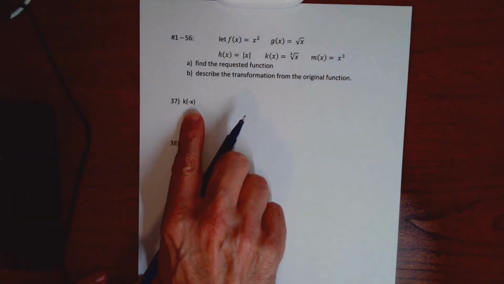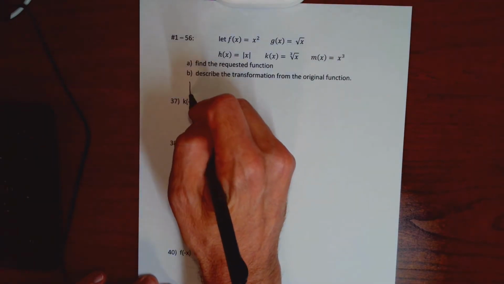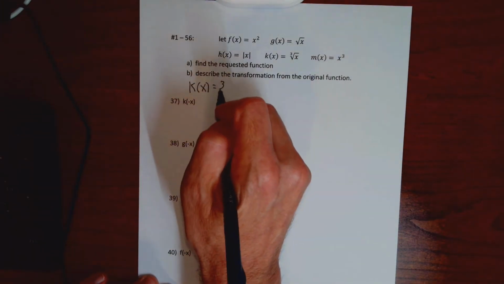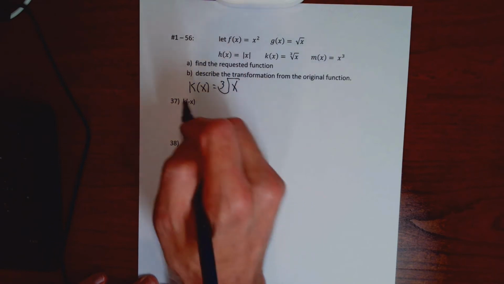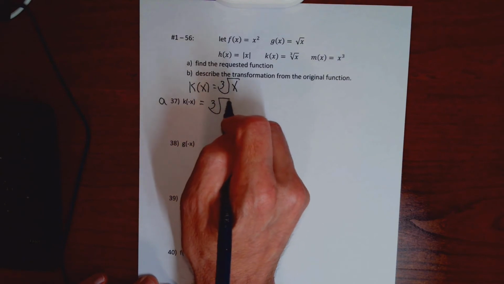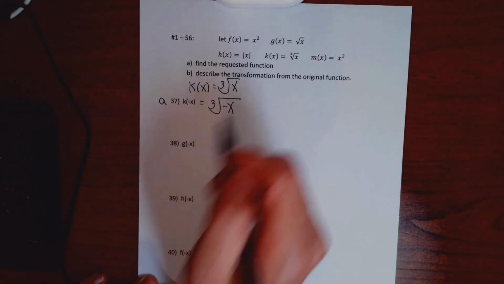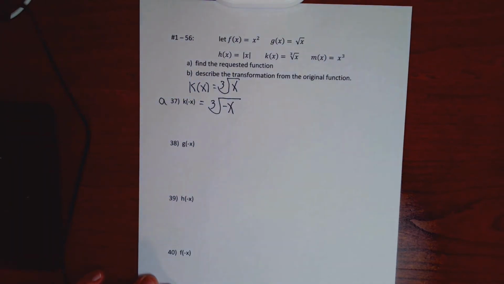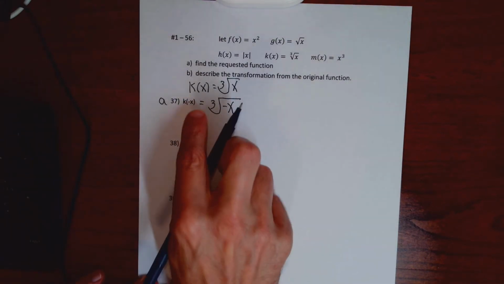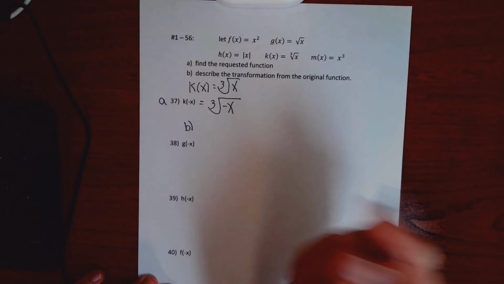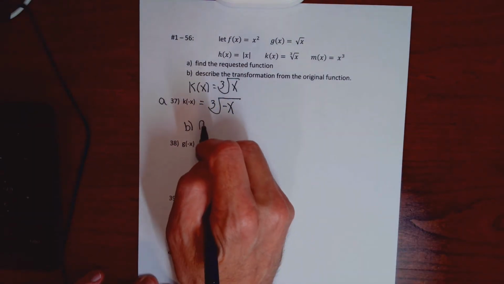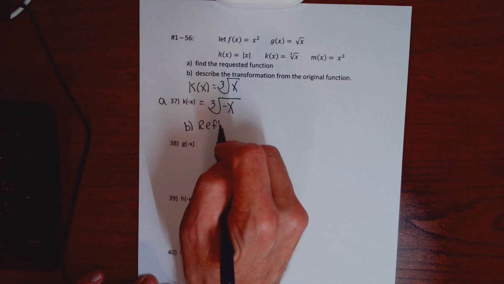Let's do 37. 37, the k function is the cube root of x. For part A of 37, because the negative is inside the parentheses, it needs to go under the square root or the cube root symbol. For part B, negatives in front of the function flips it over the x-axis, negative inside the parentheses reflects it over the y-axis.